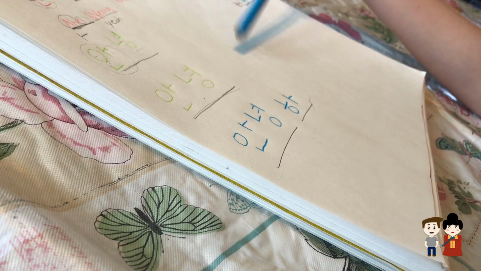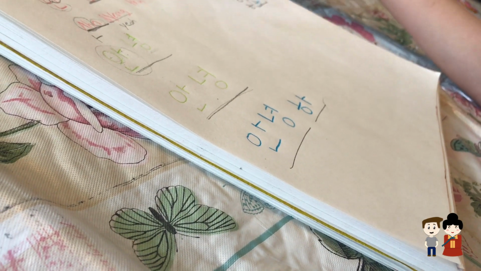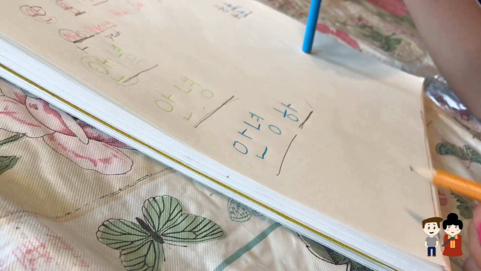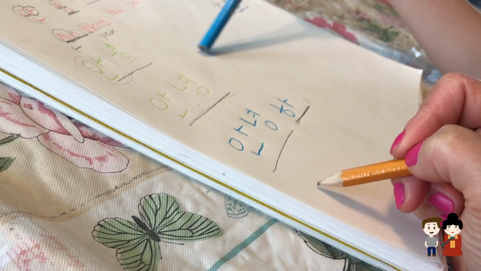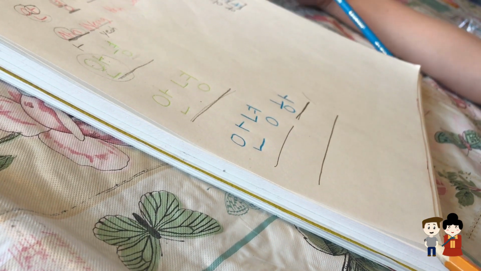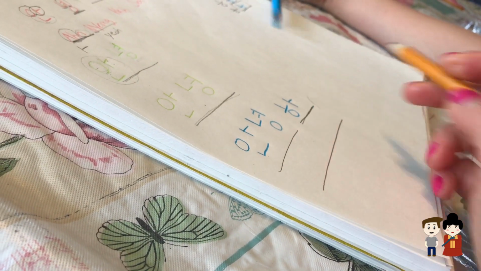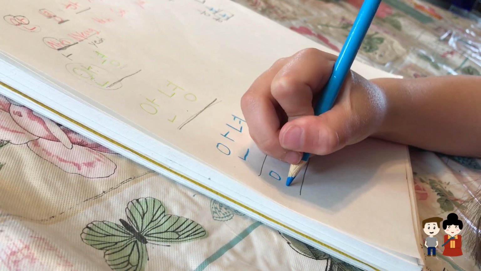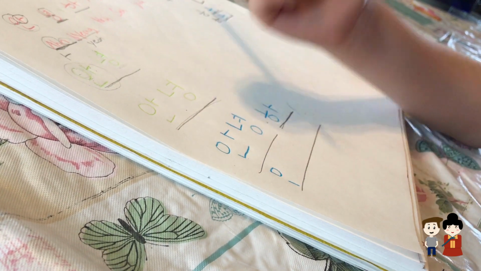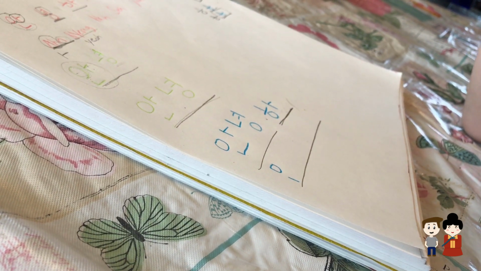Good. Good job, darling. How would you say this syllable? Ha. Yeah. So, in here, do you think you could write Ahn Nyeung ha? Wait. There's an order to the way you write each letter.